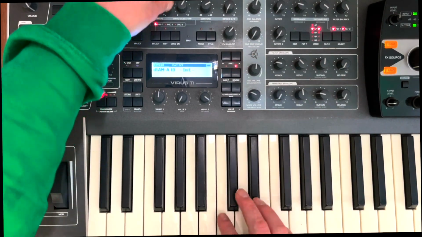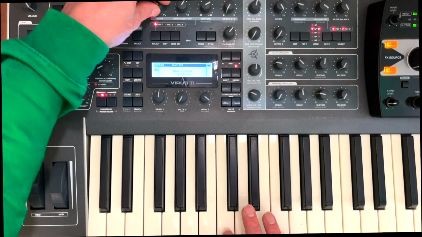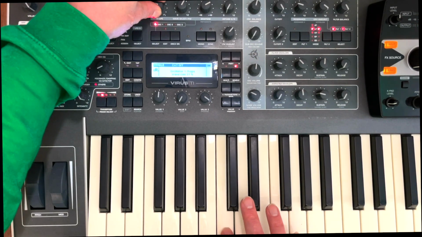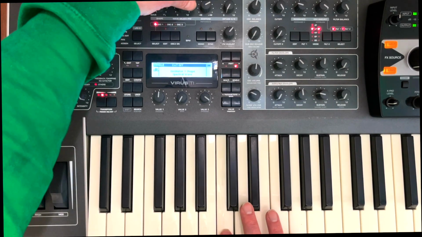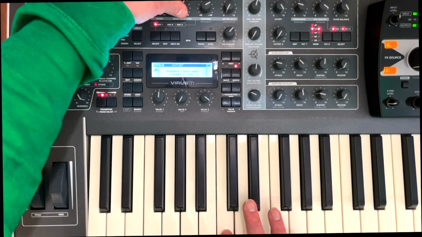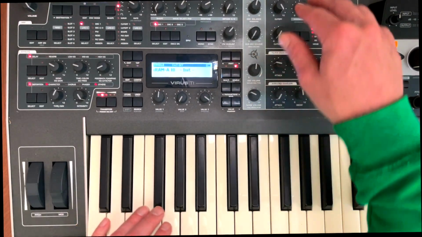So straight in there, this has got a sawtooth as a starting point, so I'm going to change that straight away to a spectral wave, and choose a sound that sounds interesting. That sounds pretty interesting. Whoa, and that's just one wave.